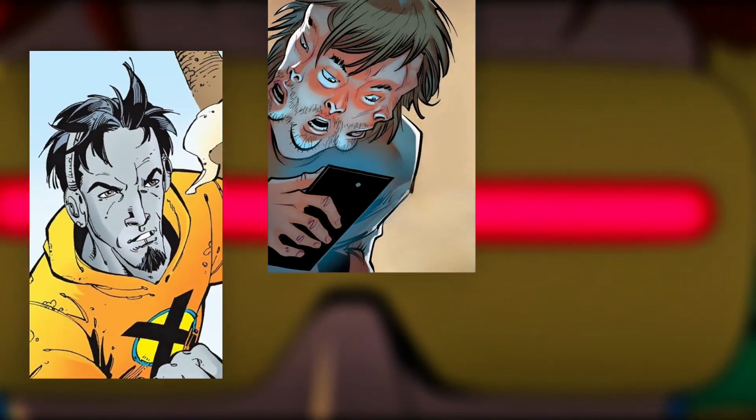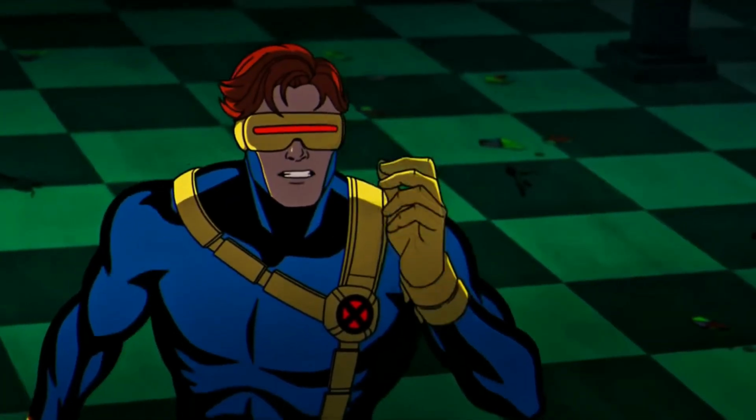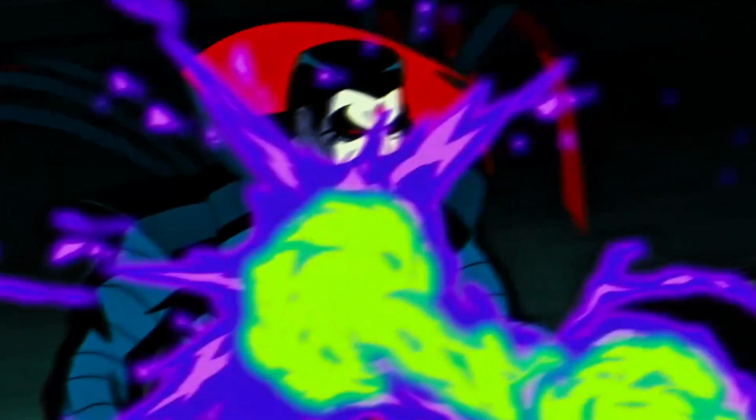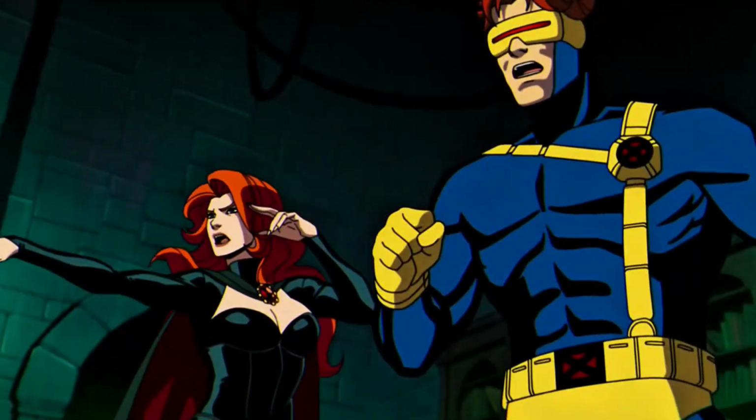Other well-known Epsilon-level mutants include Skin, Ugly John, and Maggot, characters whose mutations altered their bodies in extreme ways without granting proportional power. Epsilon-level mutants remind us of a critical truth in Marvel's world.